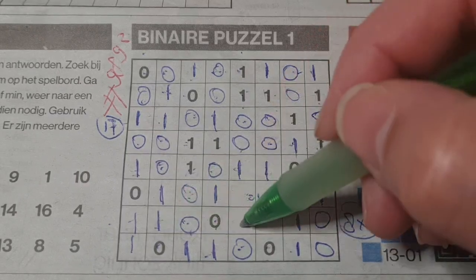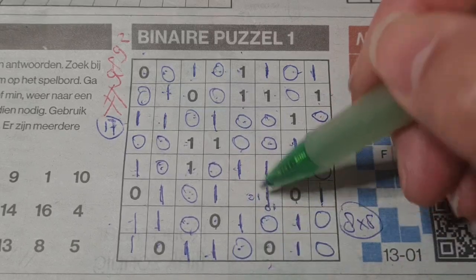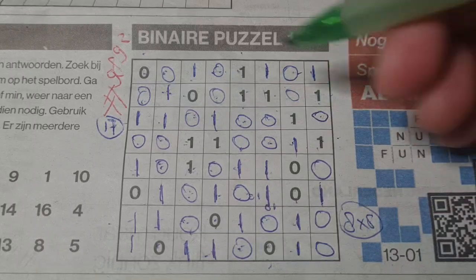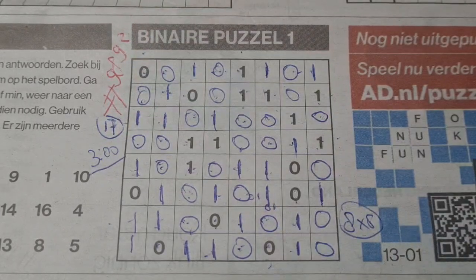Double O's, here one, there one. Between the ones comes an O. Double O's, here one, there one. And between the ones comes an O. Double check. 1, 2, 3, 4. Correct. In 3 minutes. Well, we solve it again, and I like this one.